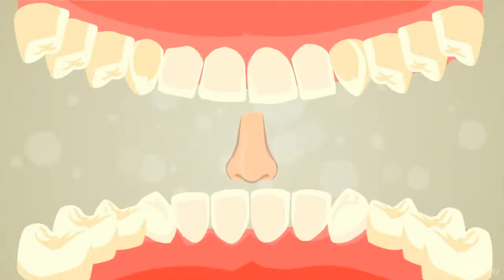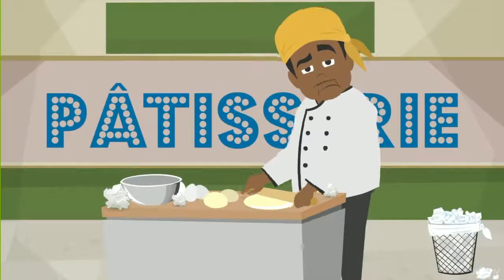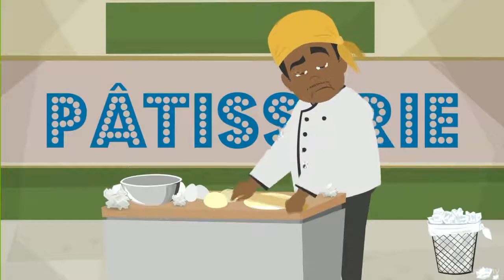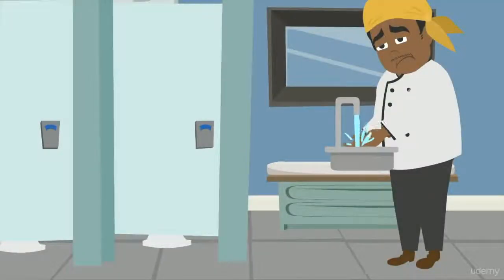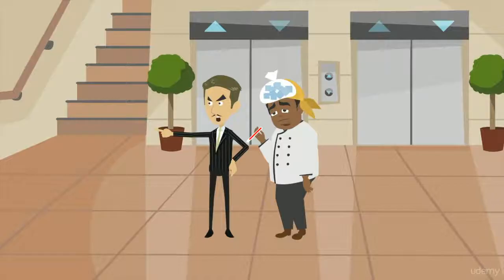These bacteria are especially spread by sneezing or coughing, by not disposing of tissues properly, and by not washing hands frequently and properly. Touching your body and then touching food or utensils transfers bacteria. Human waste carries many dangerous microorganisms, so it is especially important to wash your hands thoroughly after visiting the restroom. An employee who is ill should not be allowed in the kitchen.